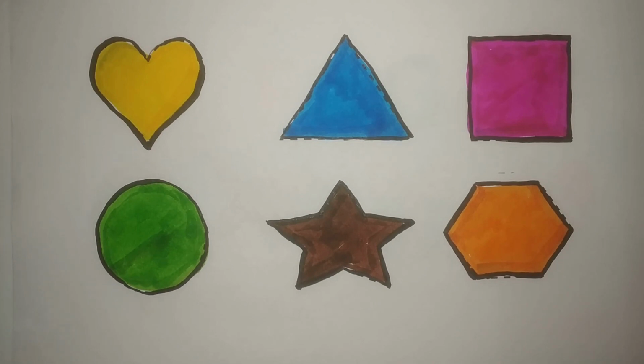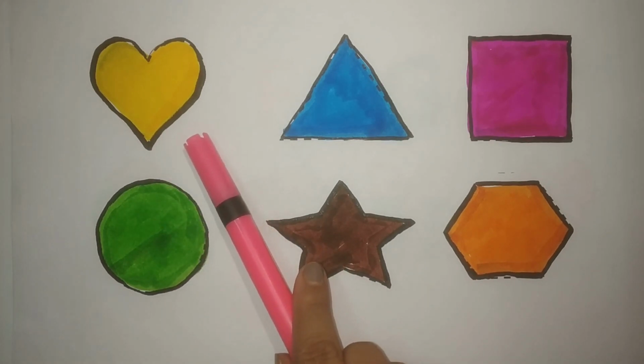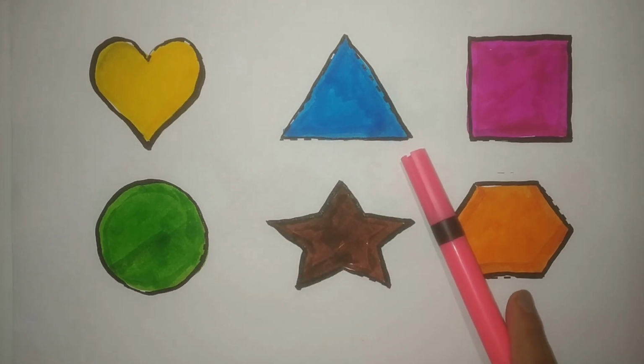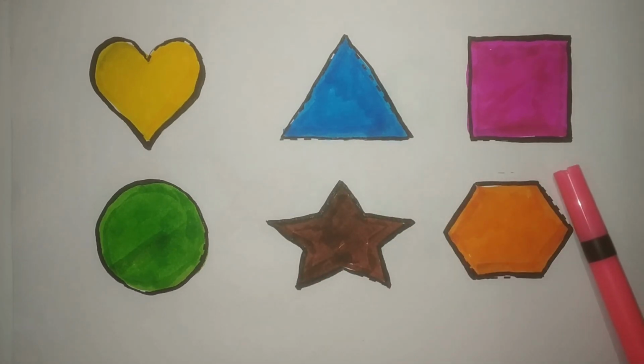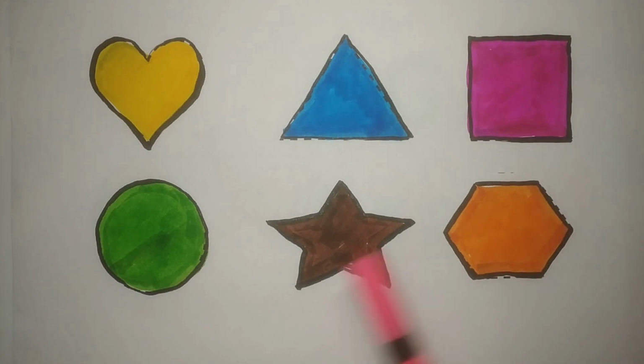Let's revise. Heart, yellow color. Triangle, blue color. Square, pink color. Circle, green color. Star, brown color. And hexagon, orange color.